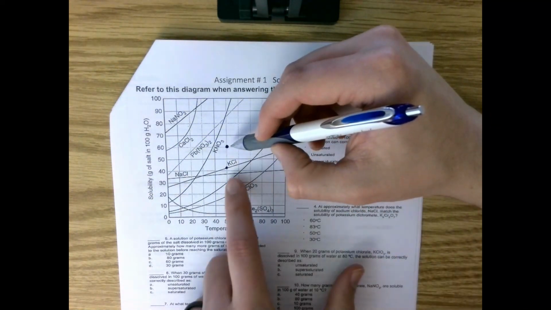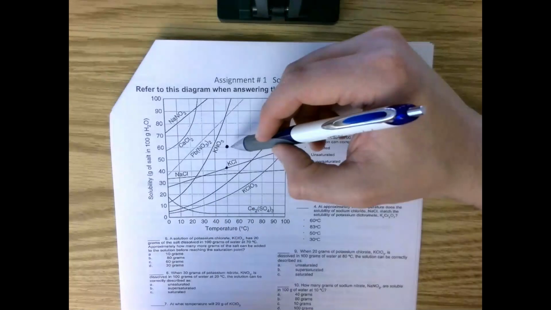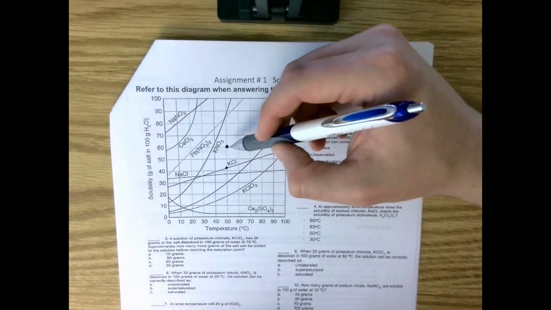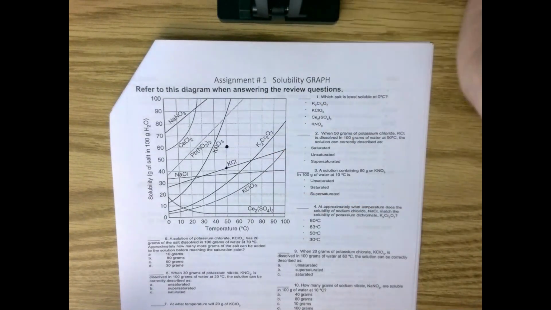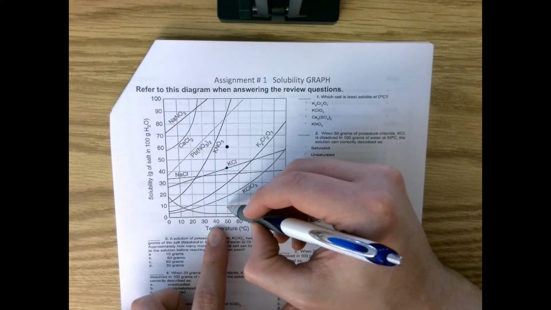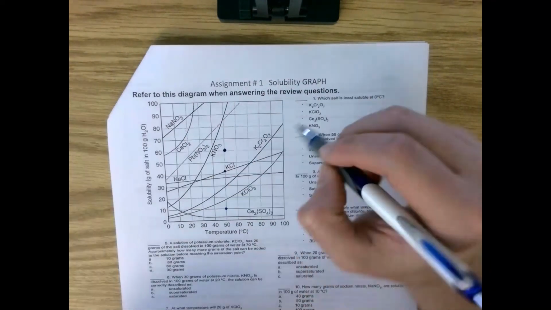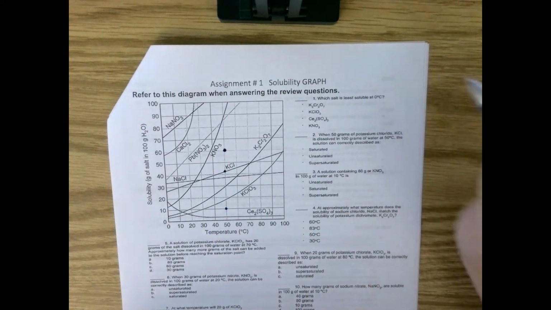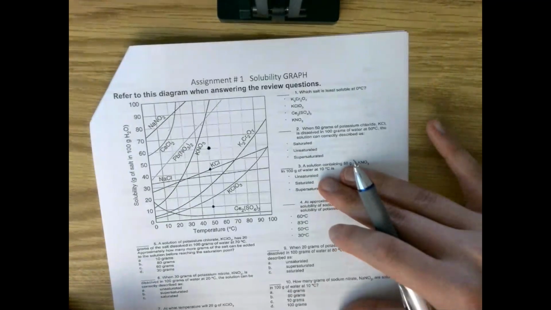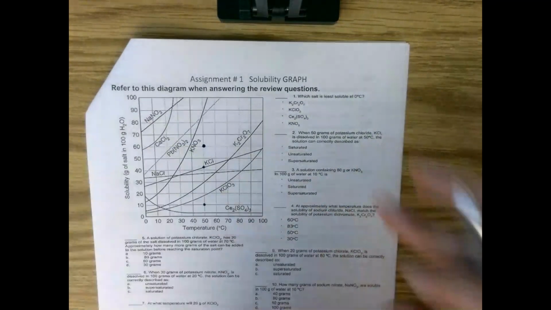Have I dissolved as much as I'm able, less than I'm able, or more than I'm able to? More. So is it saturated, unsaturated, or supersaturated? Supersaturated, okay? So could you also tell me, if I only dissolved 10 grams, how many more grams I could dissolve? Yeah, okay.